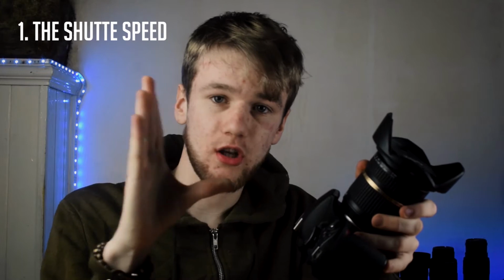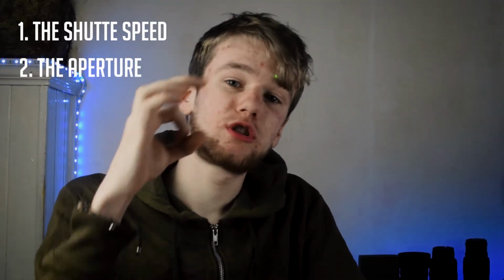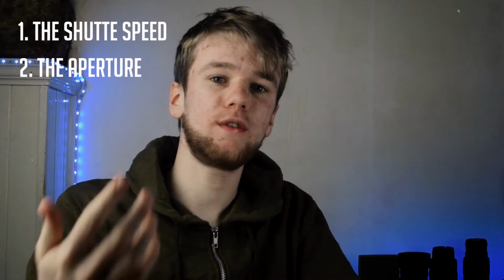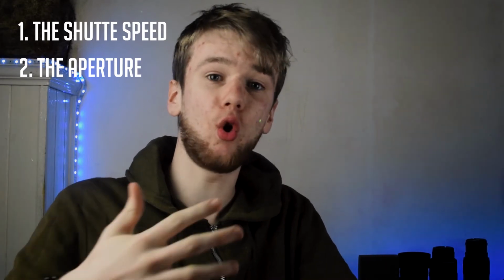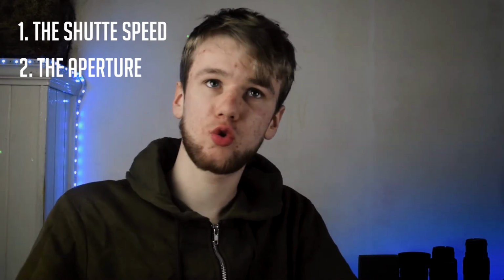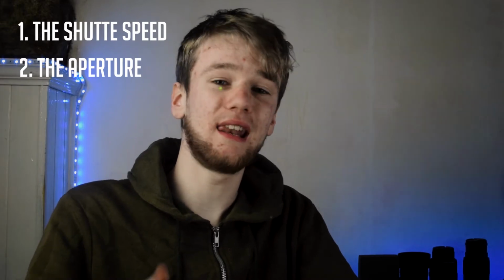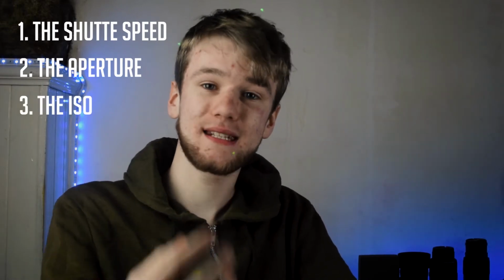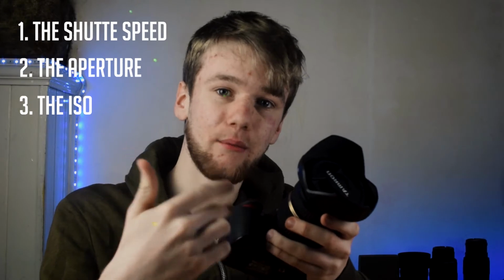So as a quick rundown, shutter speed: how fast the shutter closes and opens. A bigger shutter speed means the longer it stays open. The shorter the shutter speed, the faster it closes. Aperture: how small or big the f-stop is. So if it's a 1.8 aperture, it's going to let in more light, and if it's a 22 aperture, it's going to let in less light. And the ISO: how sensitive the actual sensor in the camera is to light.